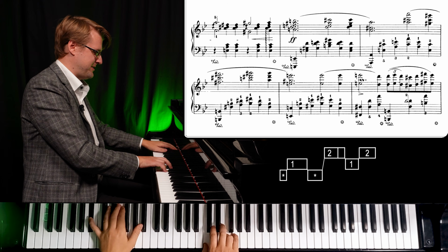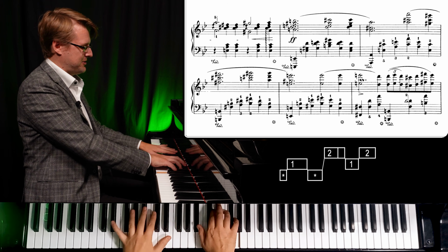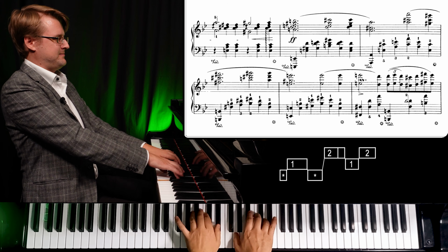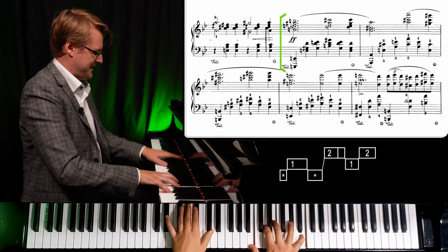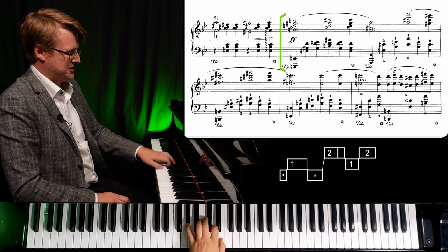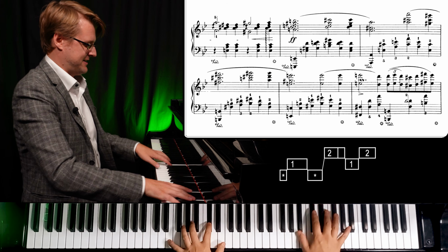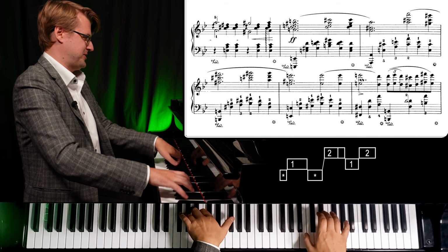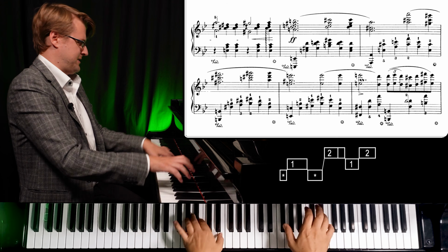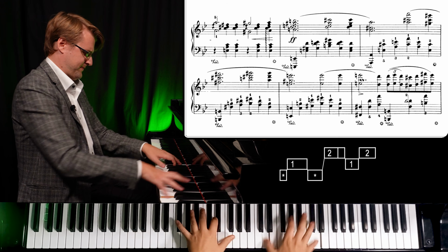You remember the nocturne version. Now double chords in left hand, octaves in right hand, and chord notes.